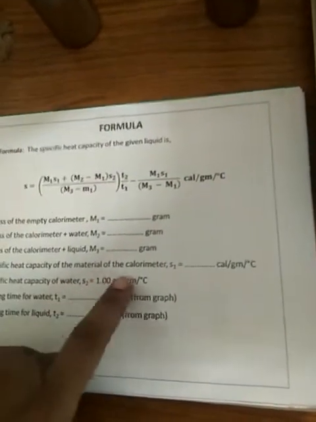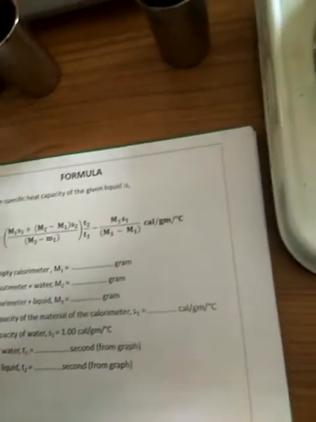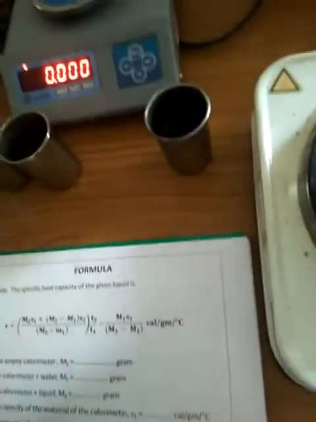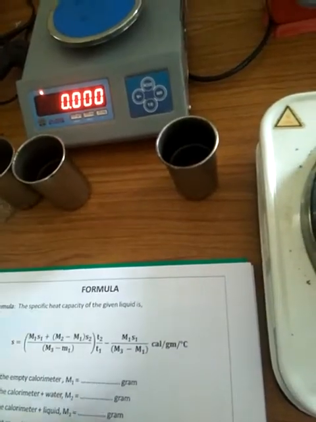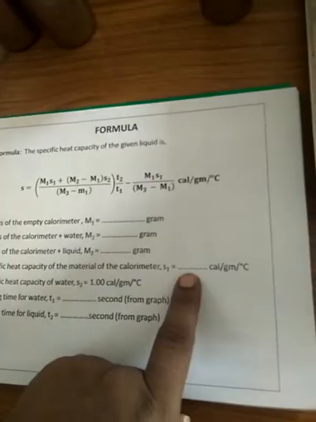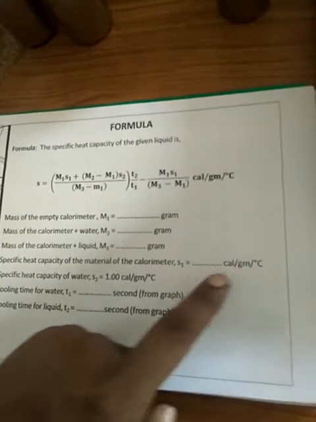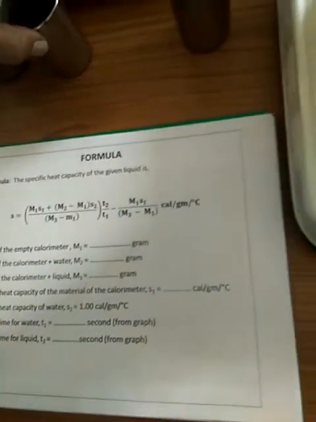And S1 is the specific heat capacity of the calorimeter. All the calorimeters I am exhibiting here are made of brass. So, the specific heat of the calorimeter, S1, is equal to 0.09 calorie per gram per degree centigrade. Here you have to fill in the value of 0.09 calorie per gram per degree centigrade, because the calorimeters are made of brass.